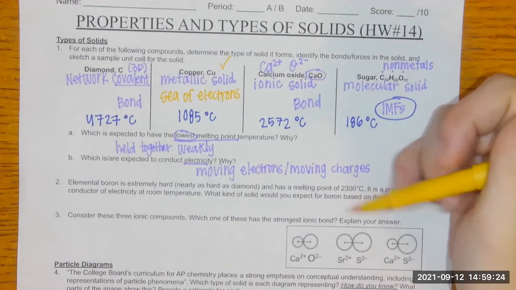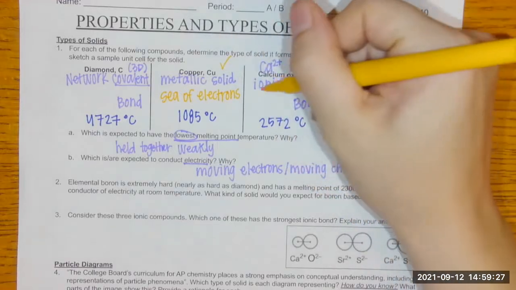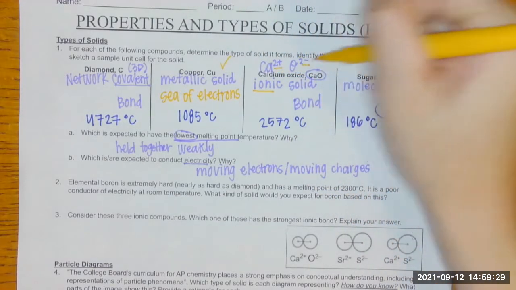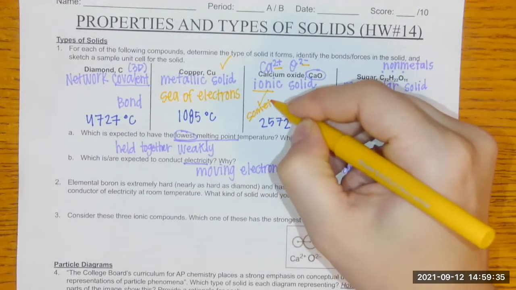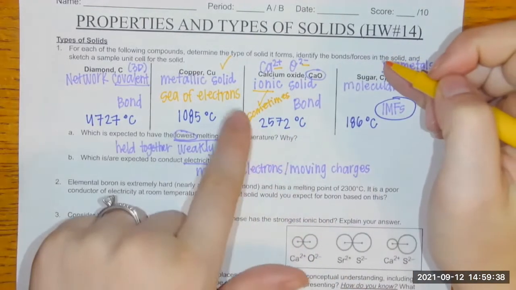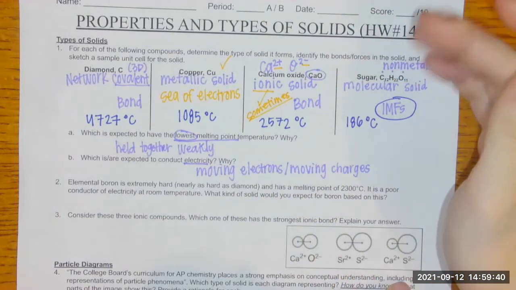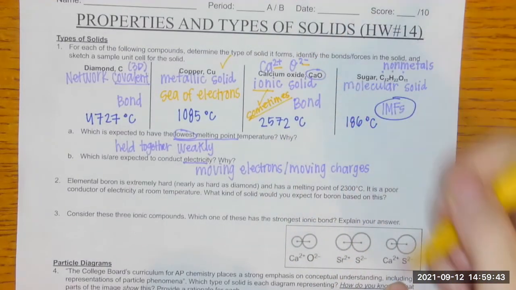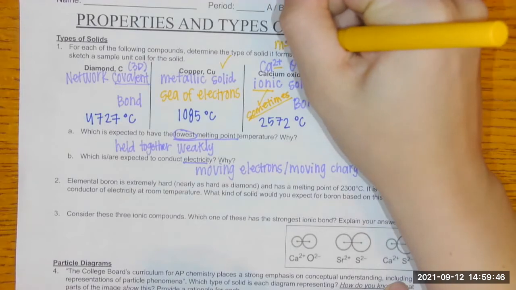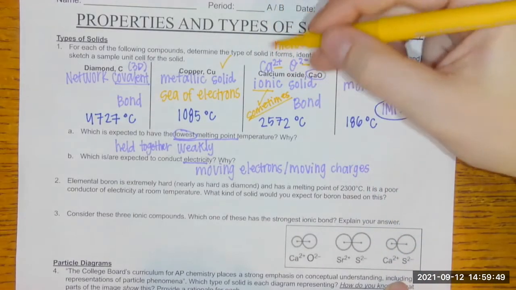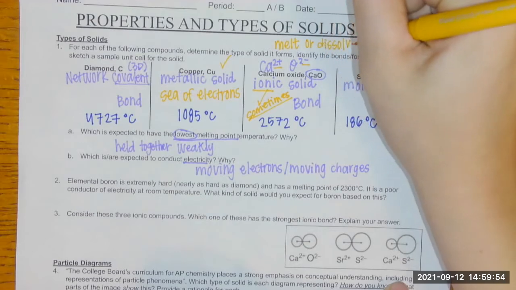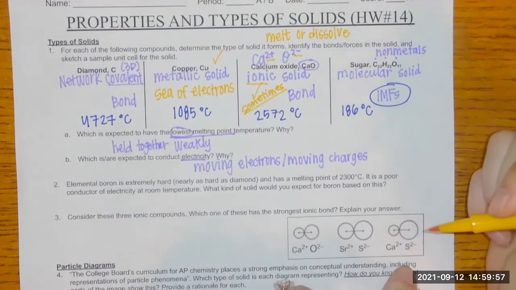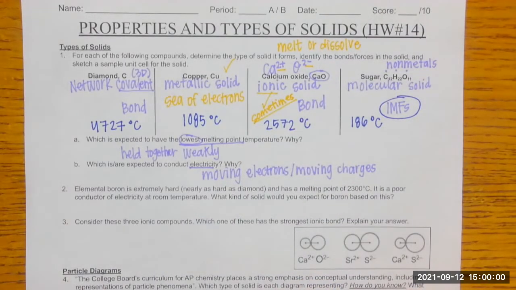And the only other one that has moving charges would be the ion, because it has the 2 plus and the 2 minus. But this is only going to conduct electricity sometimes, if those charges are able to move. We would get those charges to move one of two ways. We either have to melt it so that it's in a liquid form, or you could dissolve it in water so that it's aqueous. So those are the only two that could potentially conduct electricity.